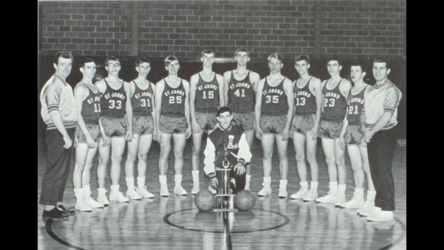And up at the line for Loogootee is Rex Sager. He's a 6'3" sophomore. Sager's ready. Up with the shot. It's up. It's good. Makes it now 6-0. Loogootee out in front. 5:46 remaining here in the first quarter play. And St. John's is yet to get on the scoreboard.